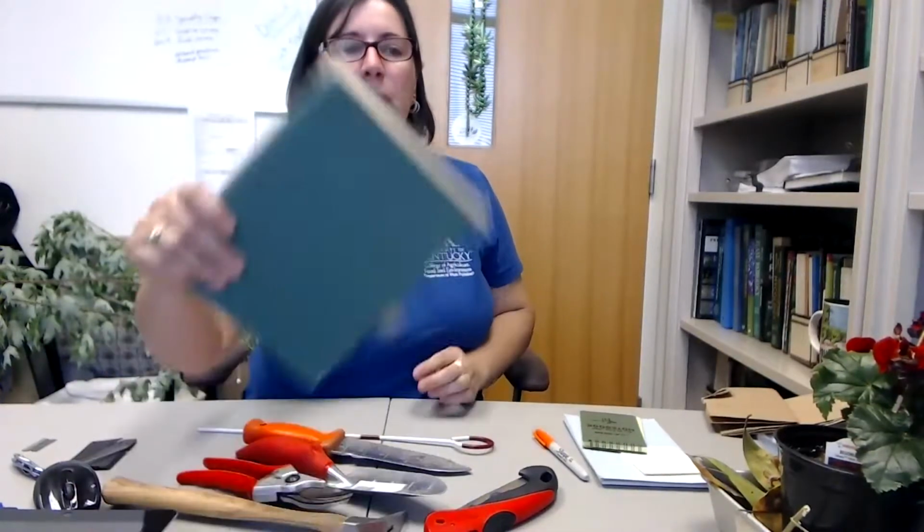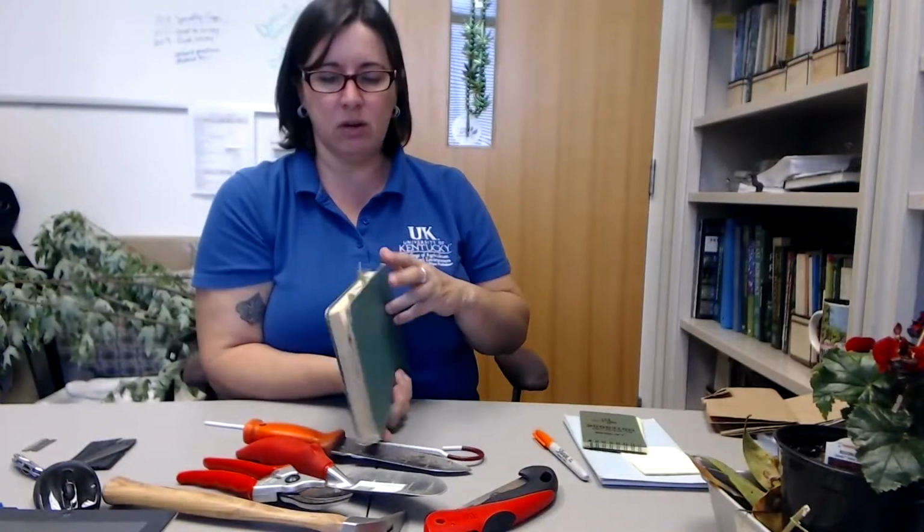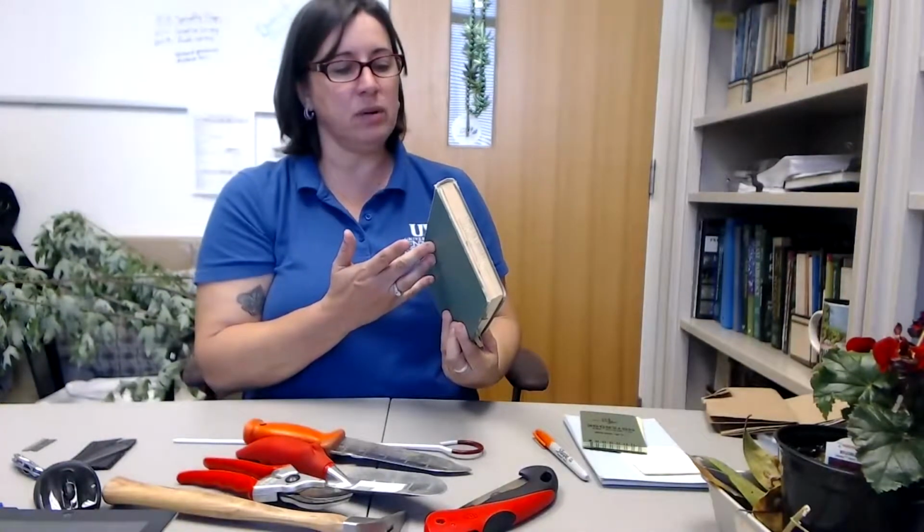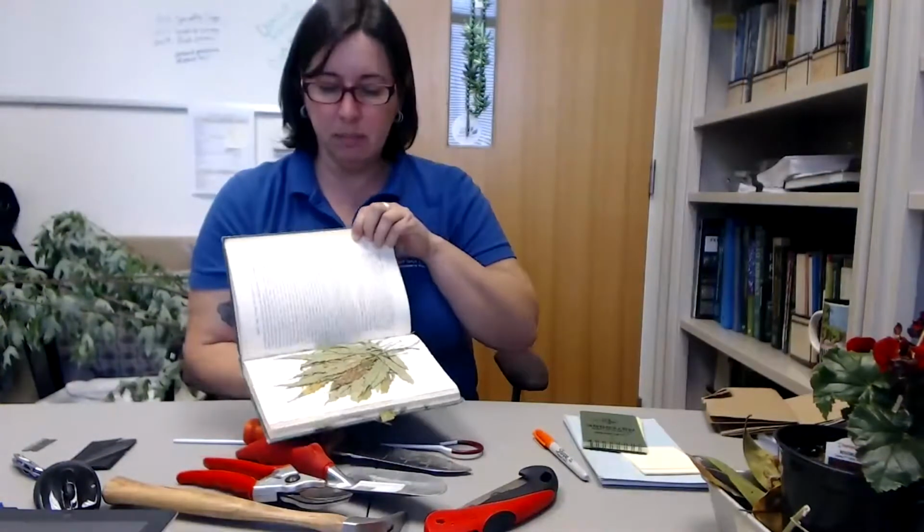Okay. I'm going to keep going a little bit. So what happens when you do get those samples in? Oh, I have one more tool. An old book. If you're going to hold leaves, if you have any book or anything. So this is actually a classic book on the history of the hemp industry in Kentucky. And I have, go figure, hemp leaves in here.